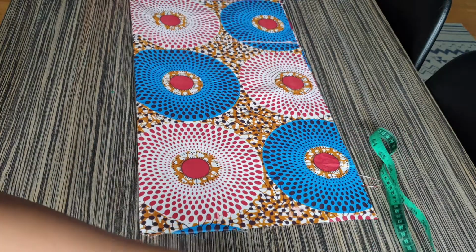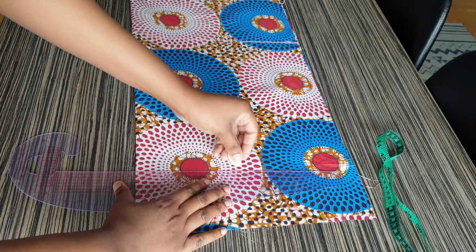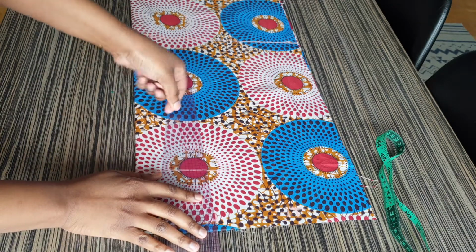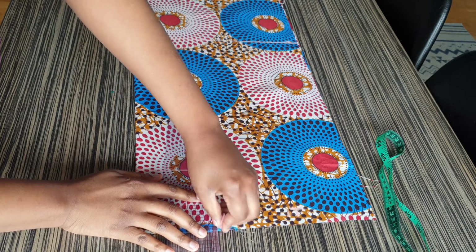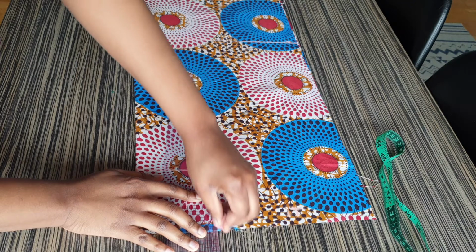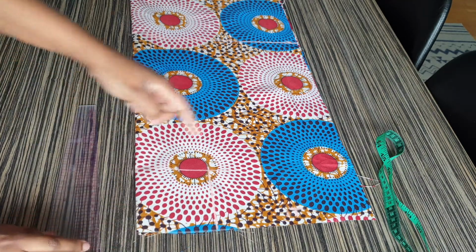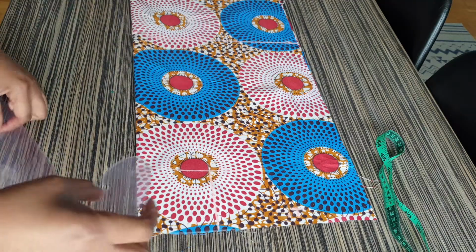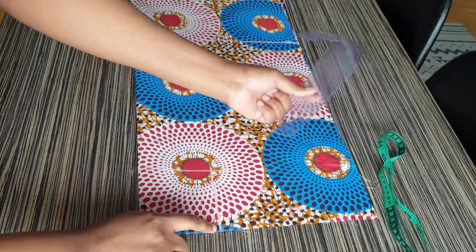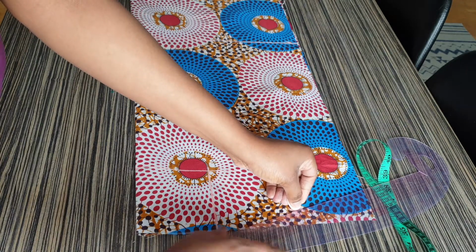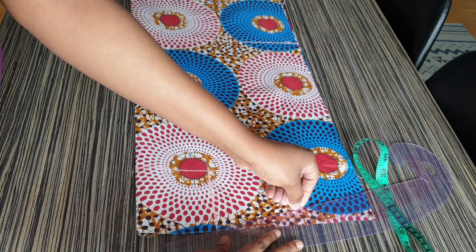I'm going to take my ruler and rule across the 4 inches, and also rule a straight line on the 4 inches I marked earlier. So this is my neckline that I already squared out here. 4 inches horizontally and 4 inches vertically. Now I'm just connecting my shoulder slant to my neckline.